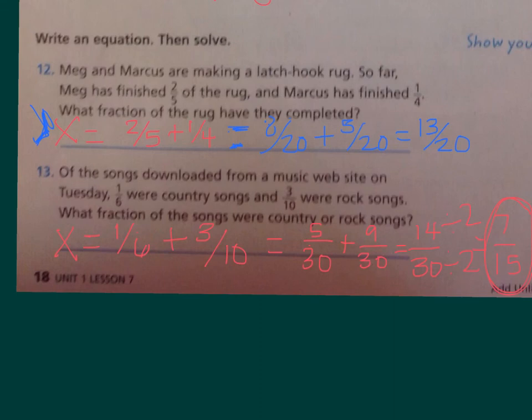Do I think you should have this 100%? No. This is something that you're going to go over again and again.